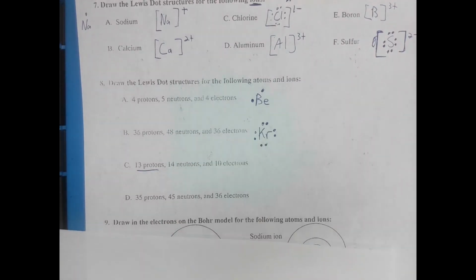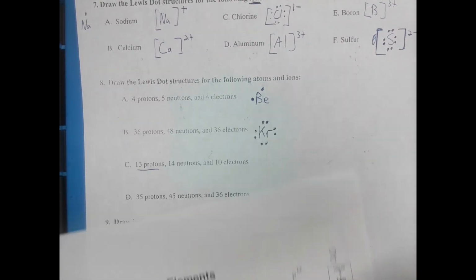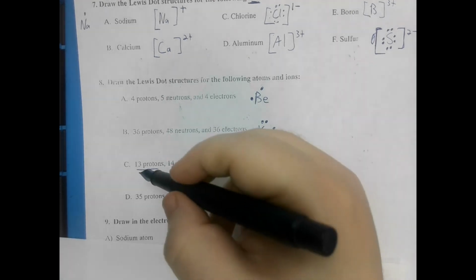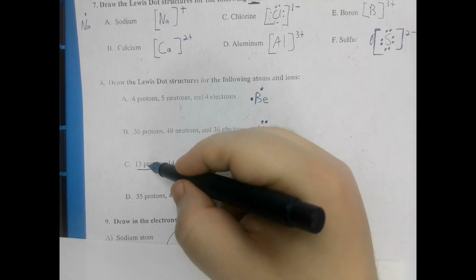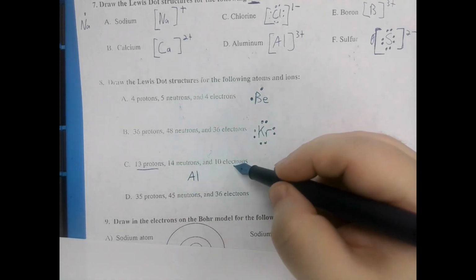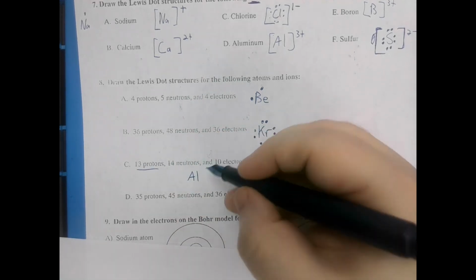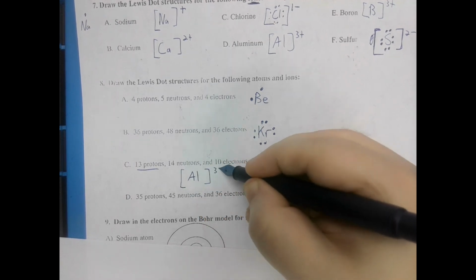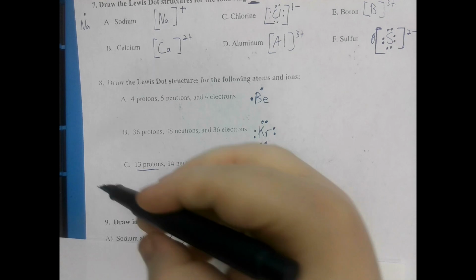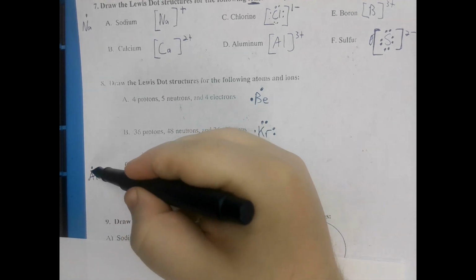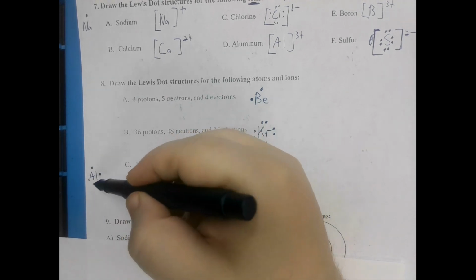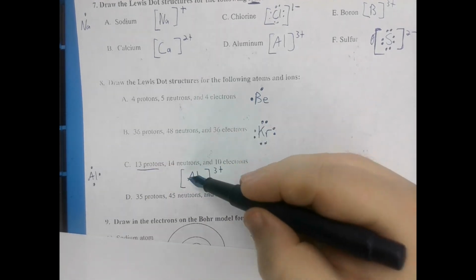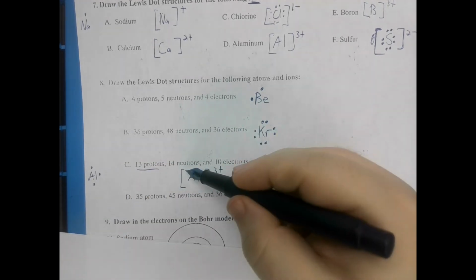13 protons corresponds to aluminum. But it has 3 more positive charges than negative charges. So it's going to have a 3 plus charge. Normally, it's written like this with only 3 dots. But to give it this 3 plus charge, we had to remove the dots. Again, this is ion notation.